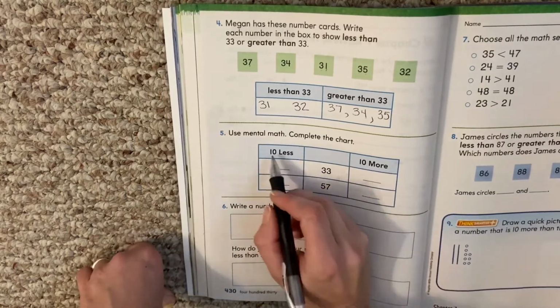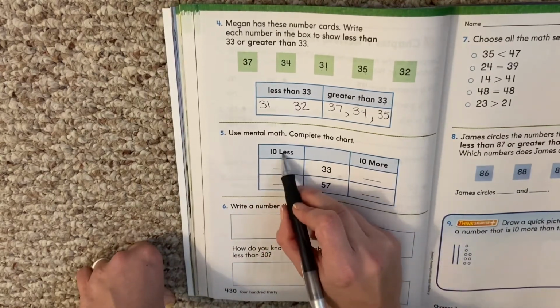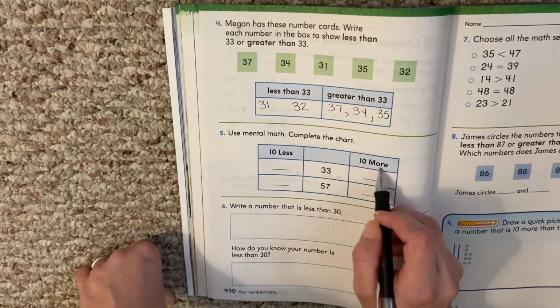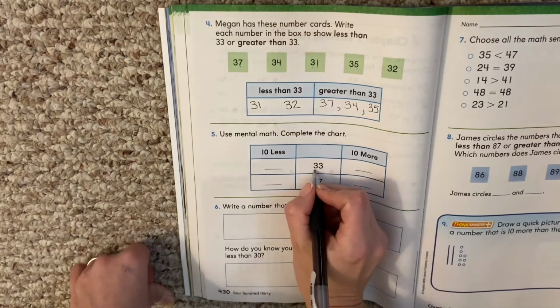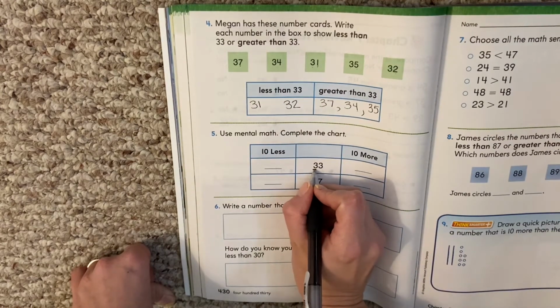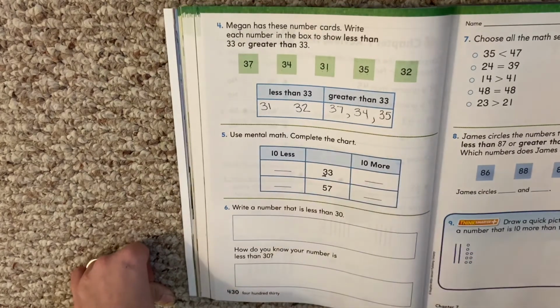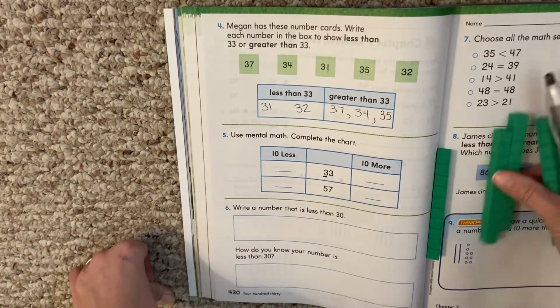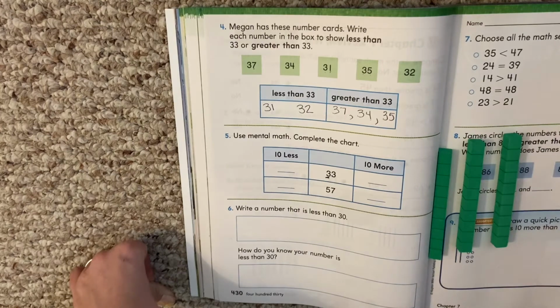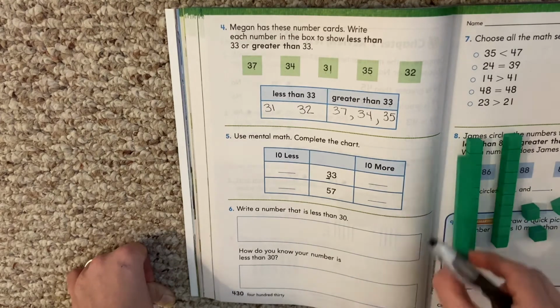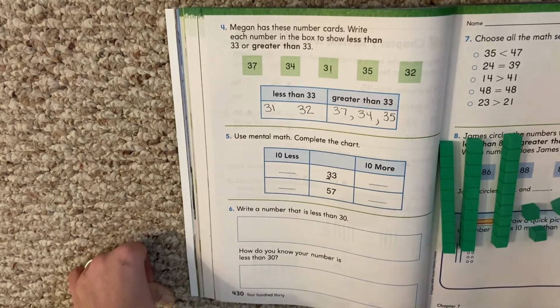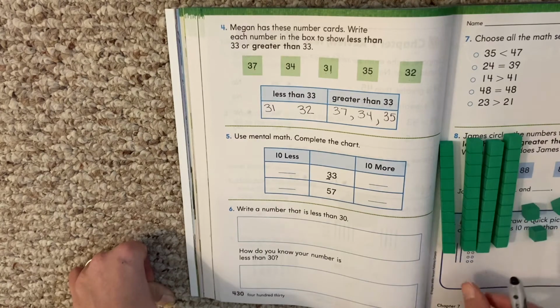So here is our 10 less and 10 more. So remember, when we're doing 10 less and 10 more, our tens place is what changes. Remember when we did that? Here's my 33. My ones are going to stay the same, but I'm either going to do 10 less or add 10 more and put another one.